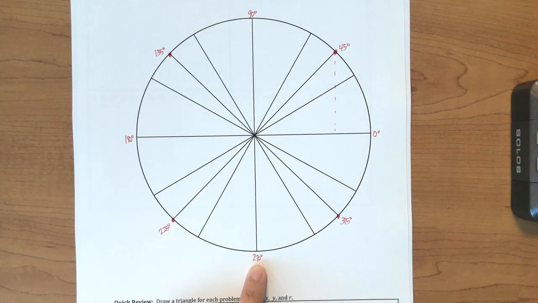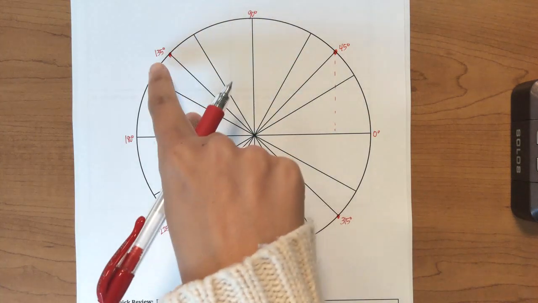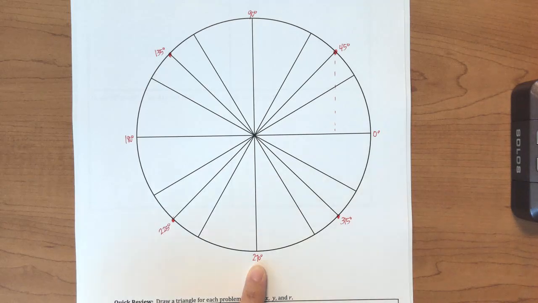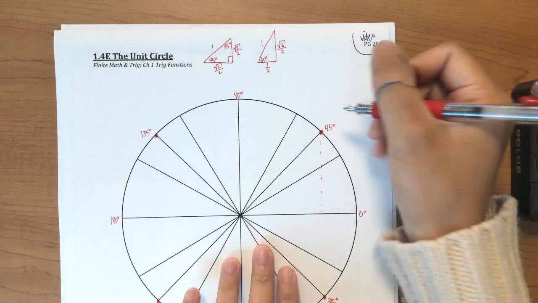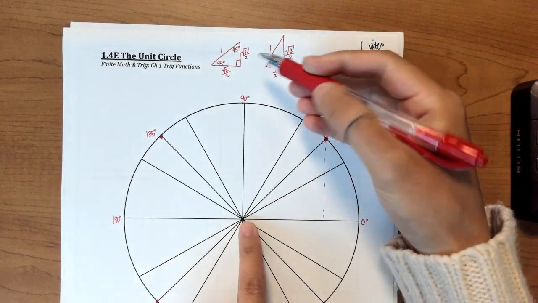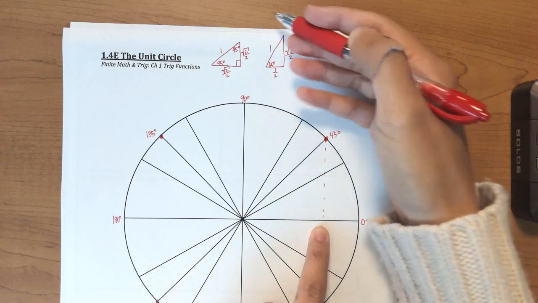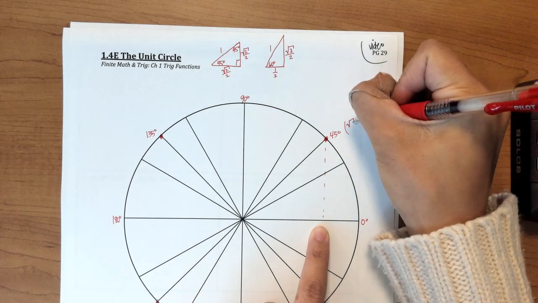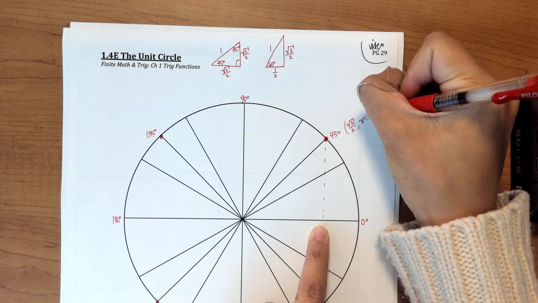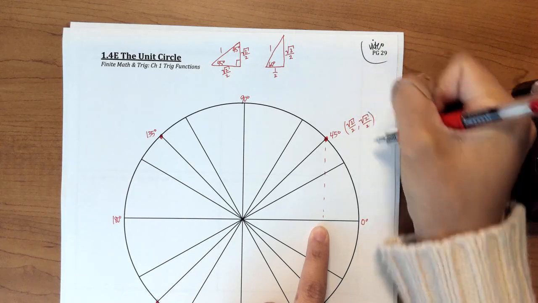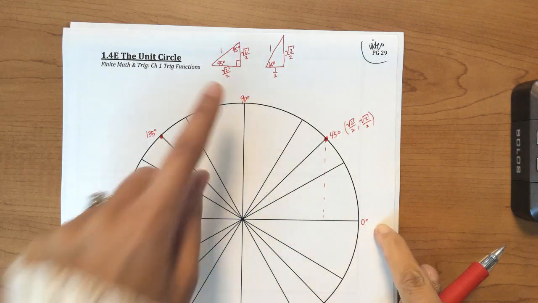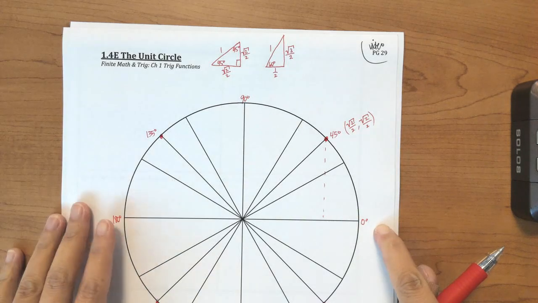And now I can write in, oh, I forgot ordered pairs. That's the next thing we're going to add in. Ready? So this one will be, according to our angle families, root 2 over 2, root 2 over 2. I'll go back and add the ordered pairs in for 0, 90, 180 later.